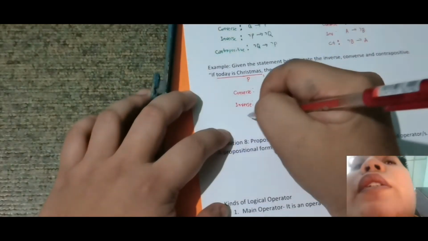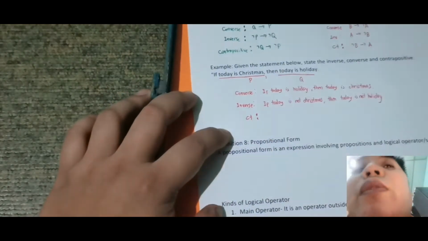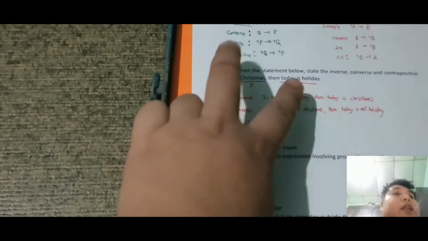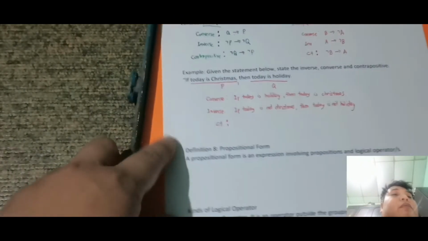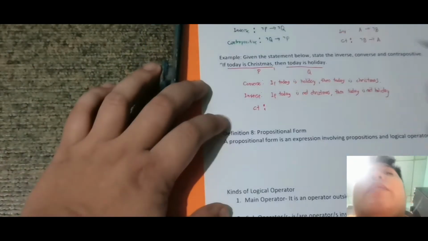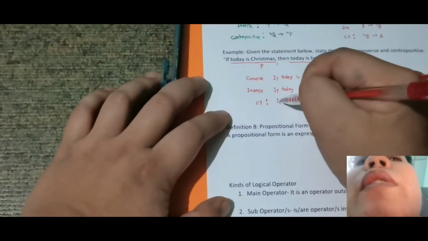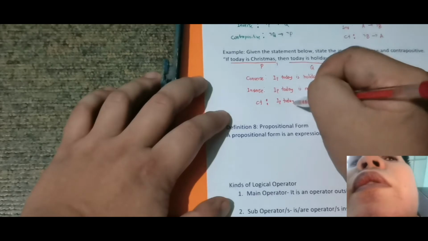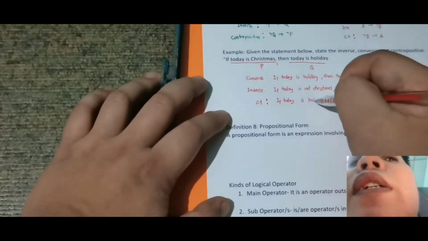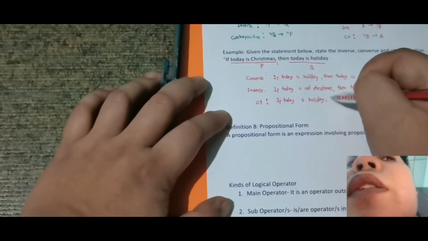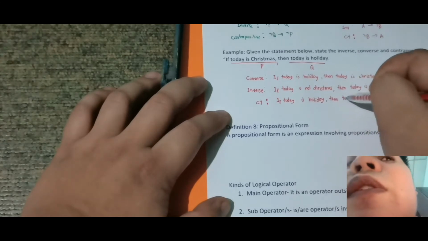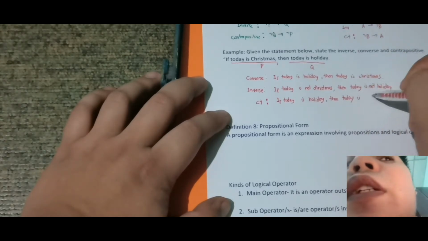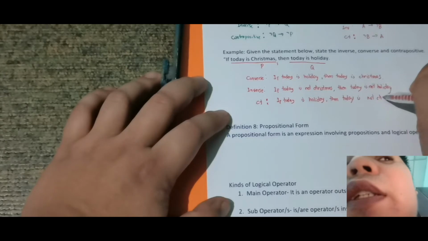Next is contrapositive. So, for contrapositive, that is pagbabalik ta rin din ina-negate, no? So, if today is not holiday, then today is not Christmas.